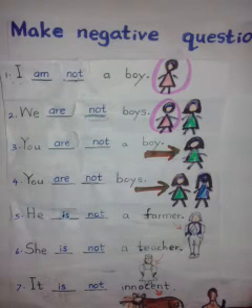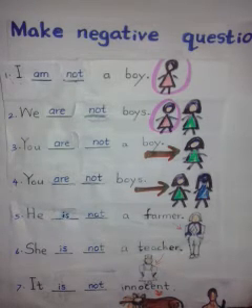Before that, you must do the activity yourself and say the questions aloud. Are you ready? Okay, let's start.